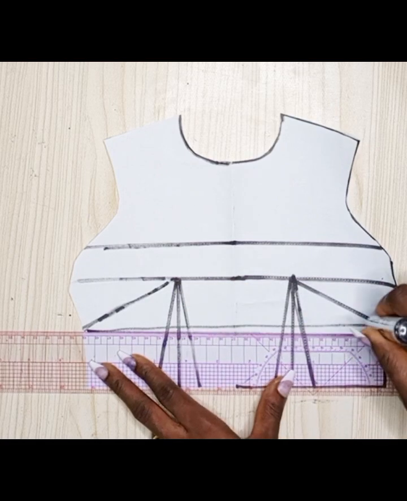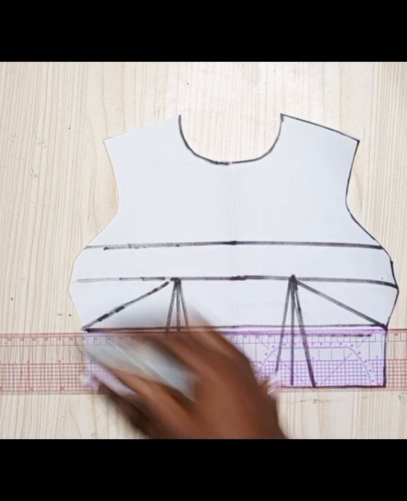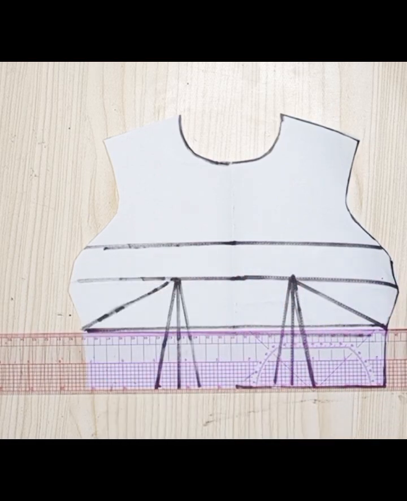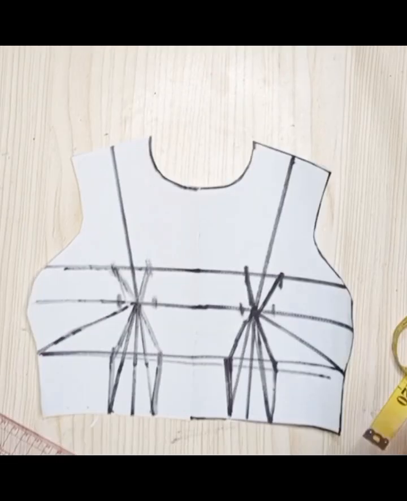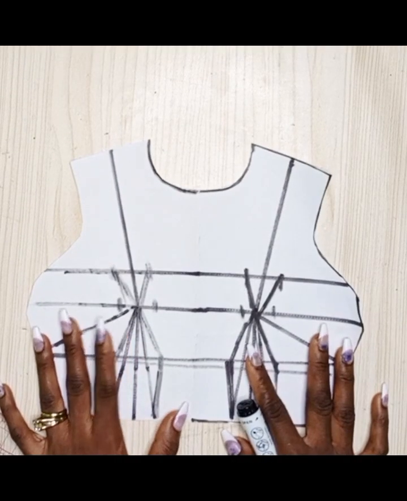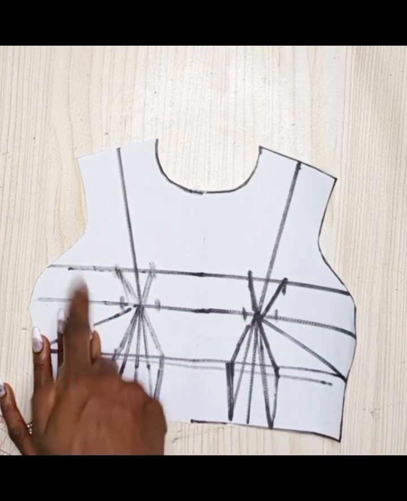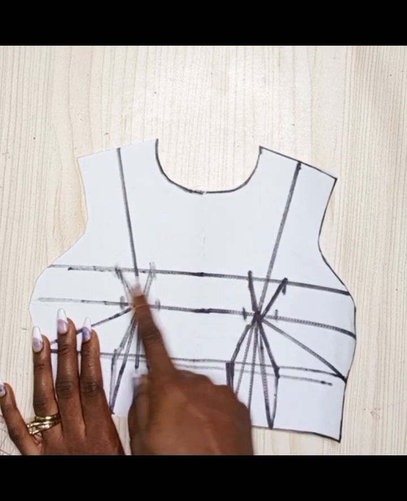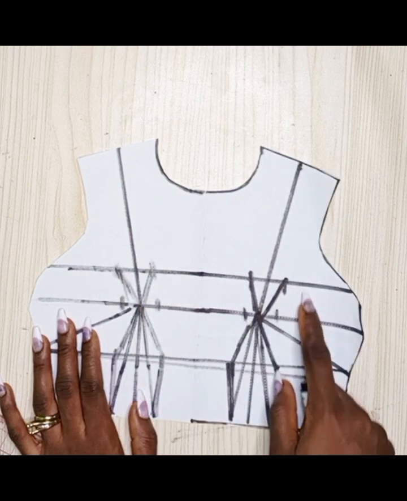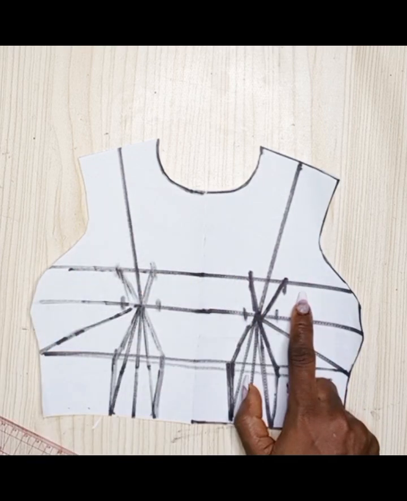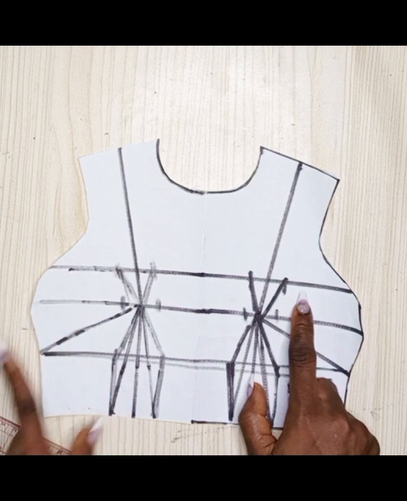Already you know how to do this, so I'll quickly impute the bustier to this pattern before we proceed. So we have our bustier already here. We have done our under bust tightening and over bust tightening, but this over bust tightening will be altered. We will not be making use of this over bust tightening because we'll be tightening at the neckline area now, okay?